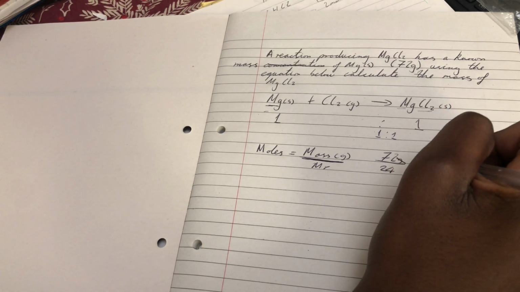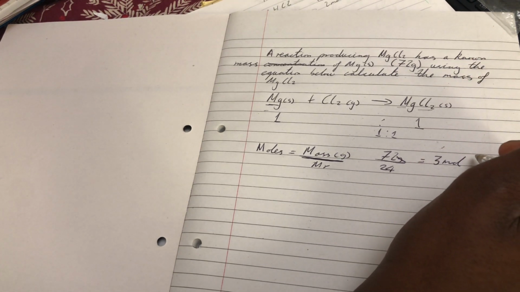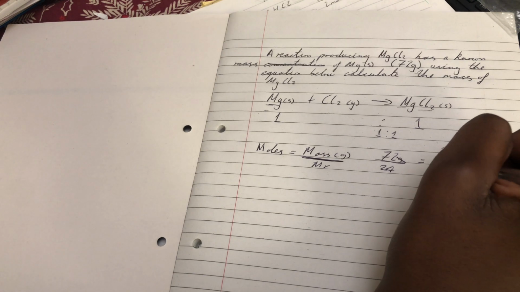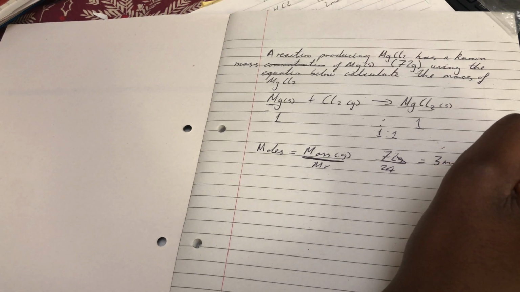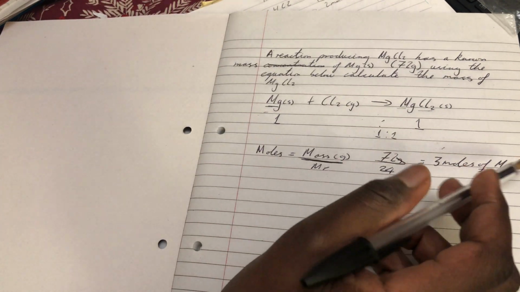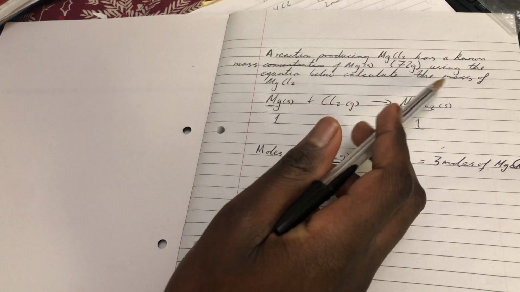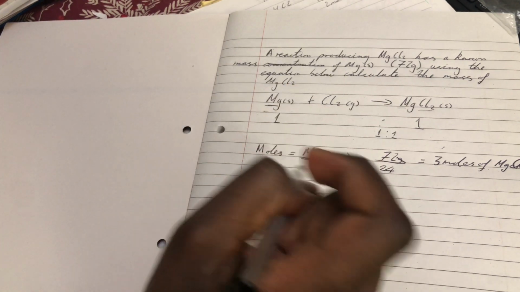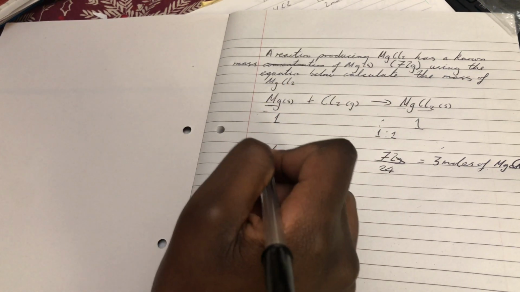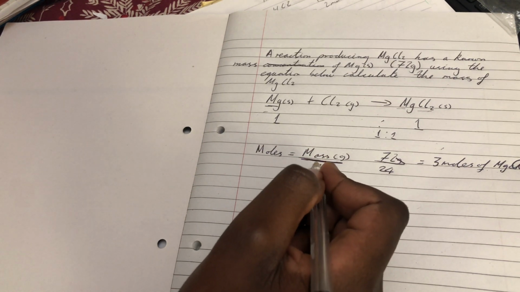Since it's a 1-to-1 ratio, you don't have to multiply your moles by a certain number, you're multiplying it by 1. So 3 moles of magnesium is also going to be 3 moles of MgCl2. Anyway, now we need to find the mass. The question was how to calculate the mass of MgCl2. By the way, in a real exam, you do this much quicker. If you want to work out the mass, you can rearrange the equation, moles equal to mass over Mr.